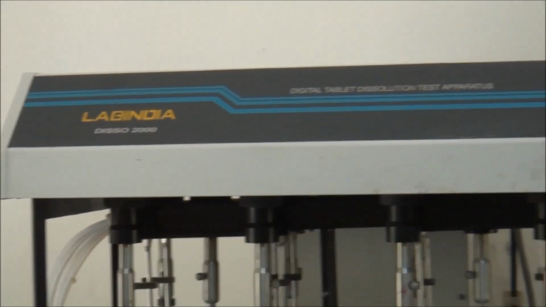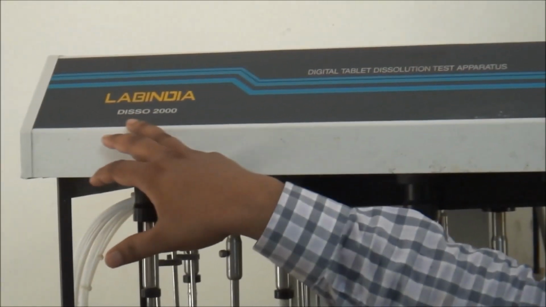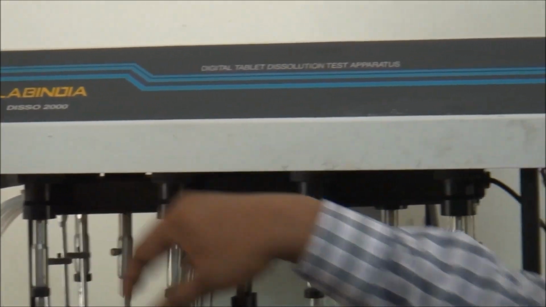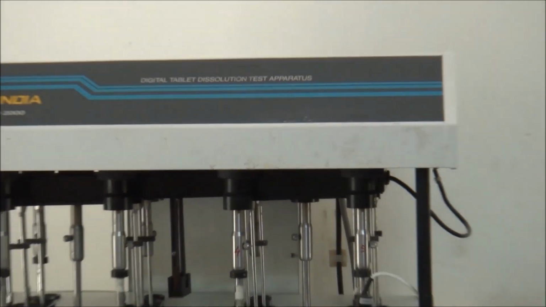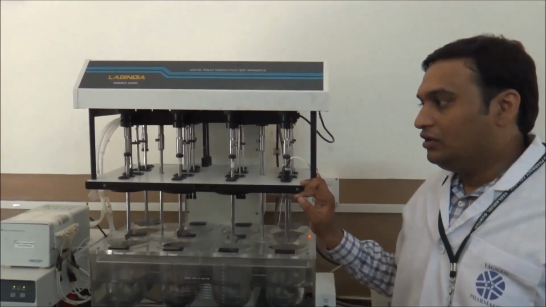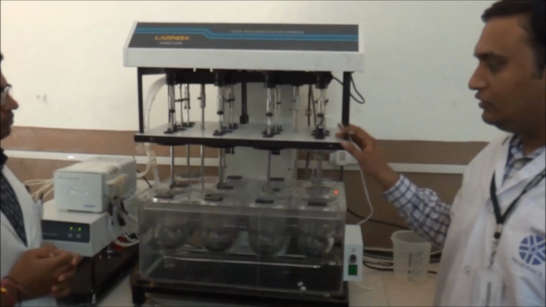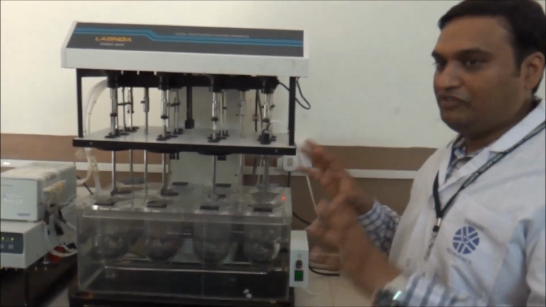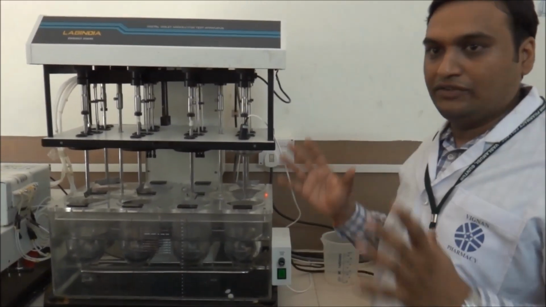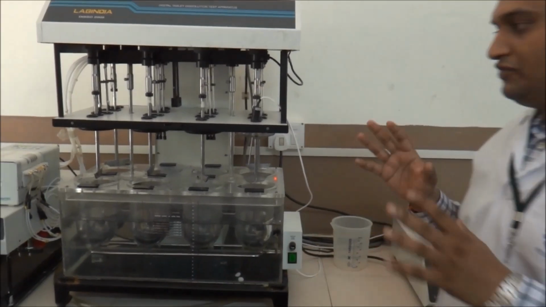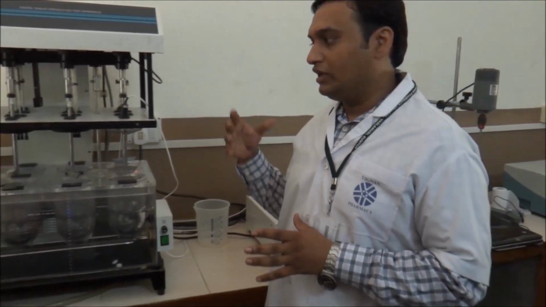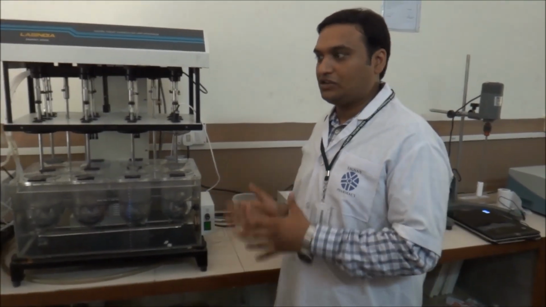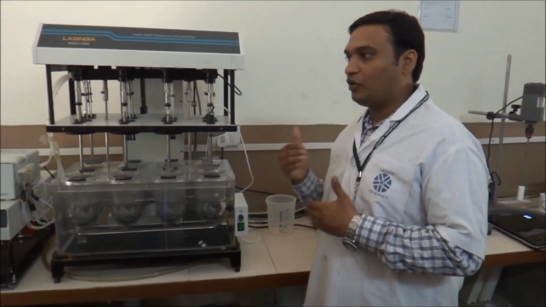In Lab India we have various models. This is the Lab India Disso 2000 model, and as you can see, it is the digital tablet dissolution test apparatus. Now let us see what the visible components in the dissolution apparatus are. Once we come to know each and every visible component, then we can clearly understand the function of each component, and then we can understand the process.